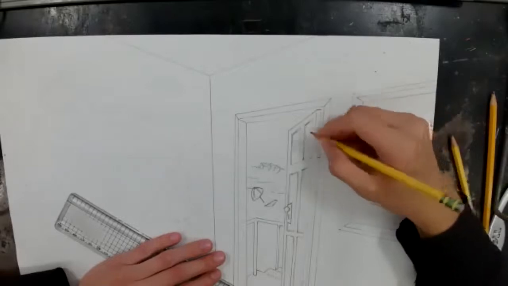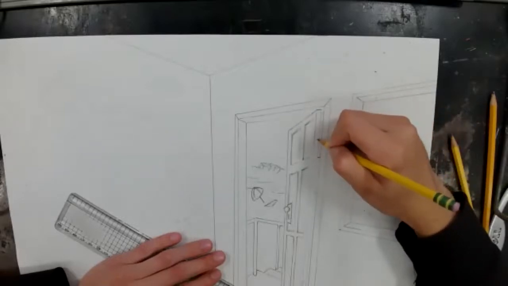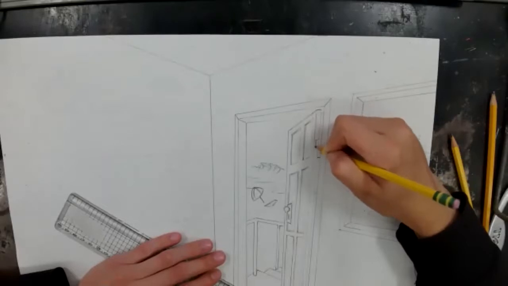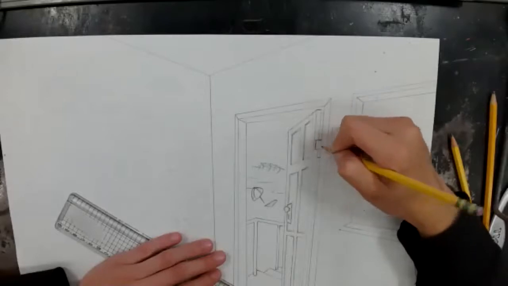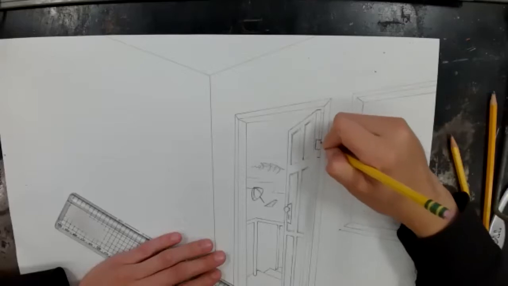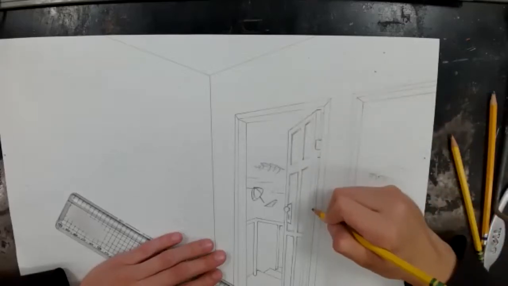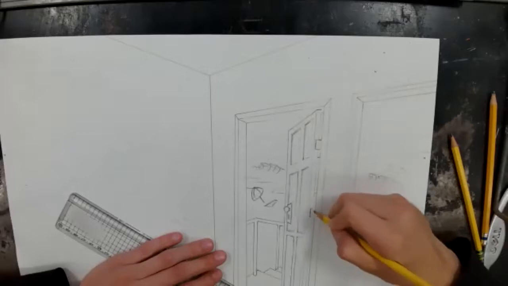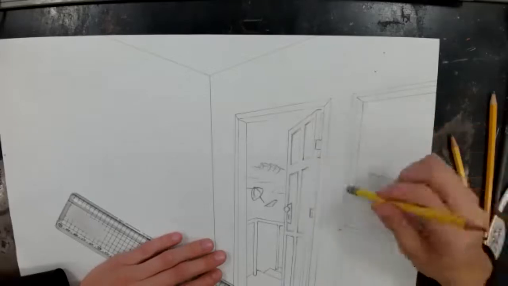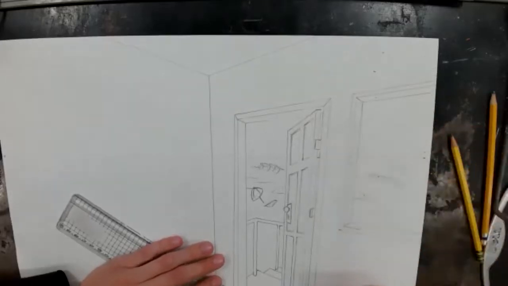We can't just have a door floating in space, so we're gonna connect it to the wall. So I'm doing little squares, and another little square. That's how the door is going to be attached to the wall. I want another little square here.